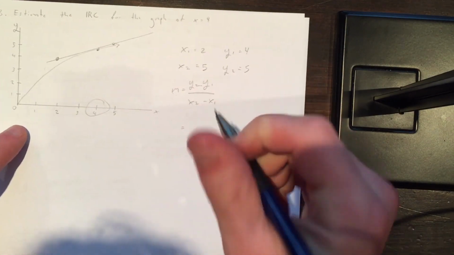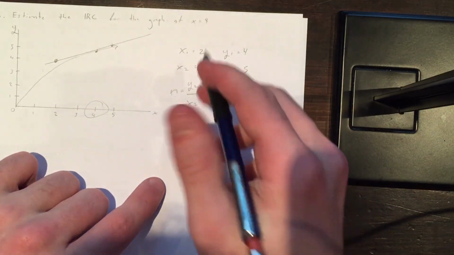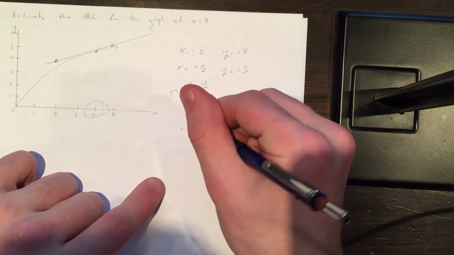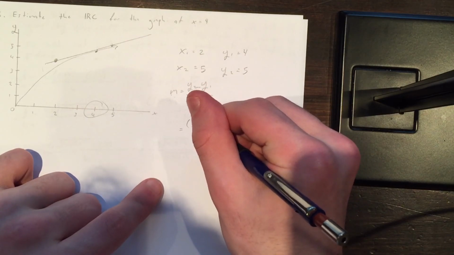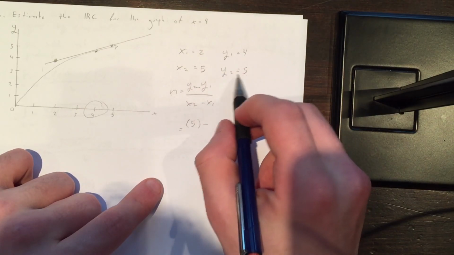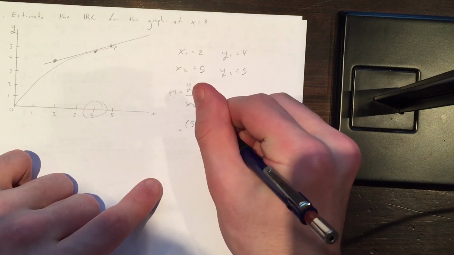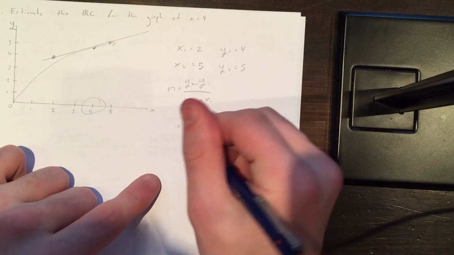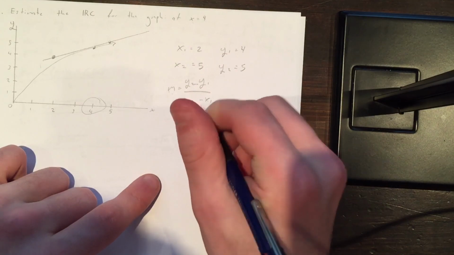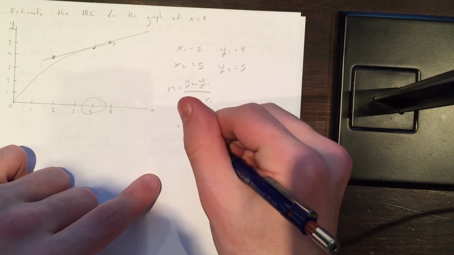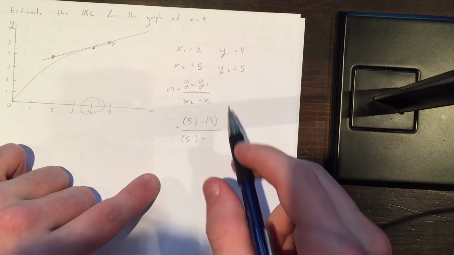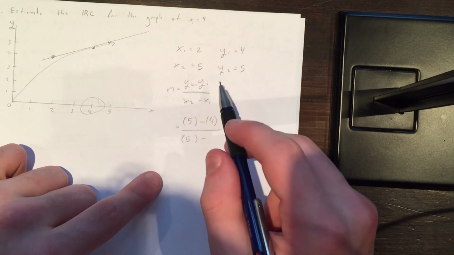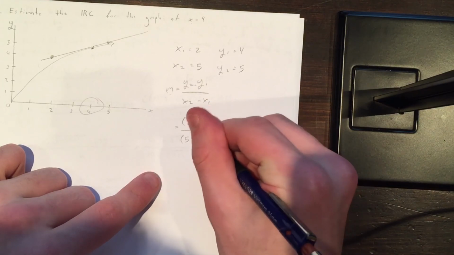So we're going to go ahead and put these values into that equation. So that's going to be 5 minus 4 over 5 minus 2.